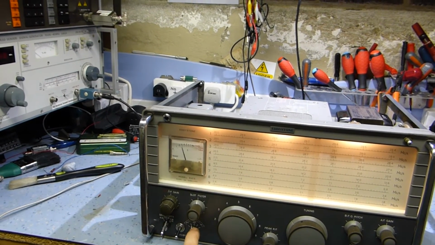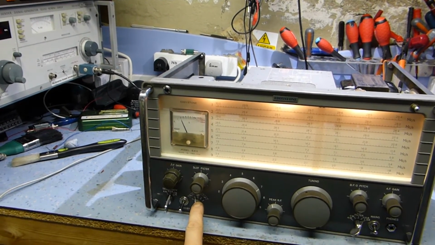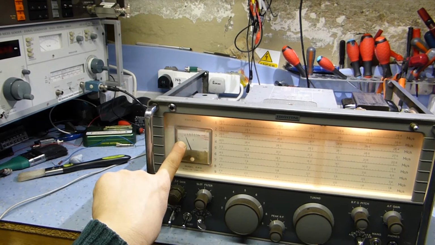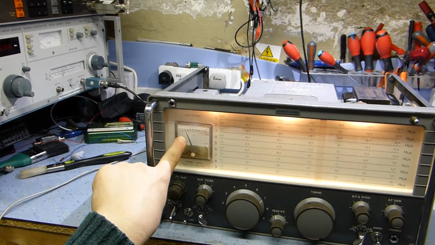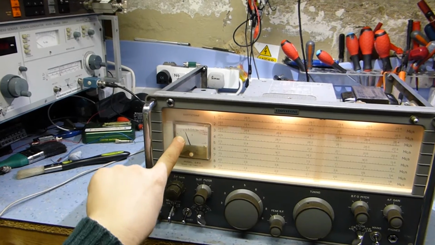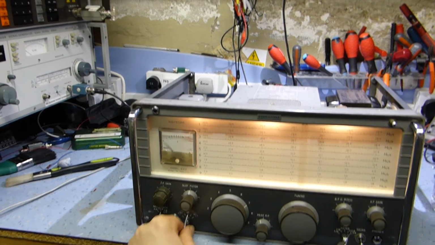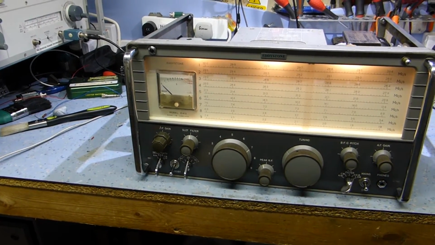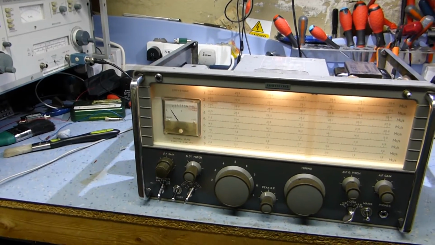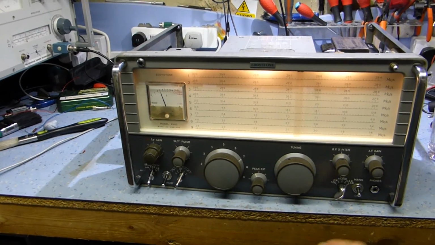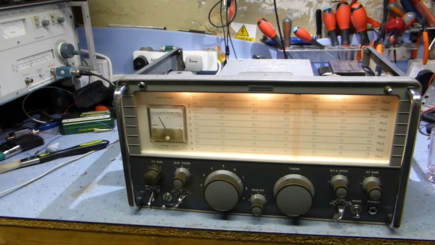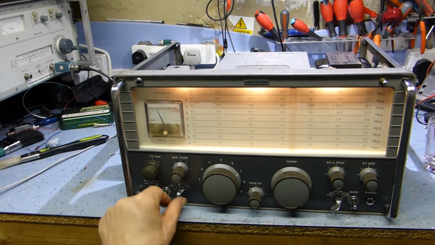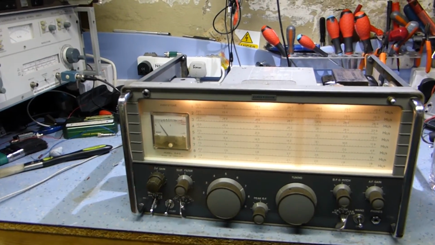Presently running fast AGC. Slow AGC. Note the delay on the meter. No AGC, expect distortion. Fast AGC with noise blanking. Slow AGC with noise blanking. Back to fast AGC.